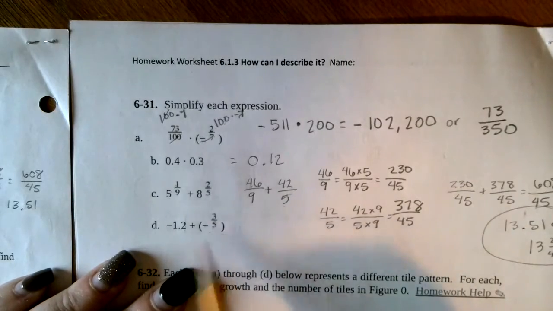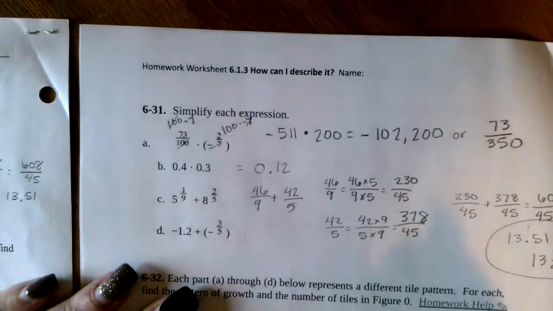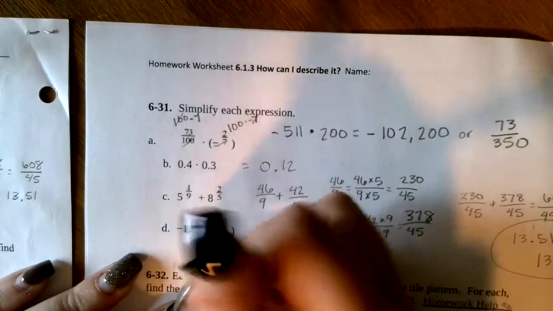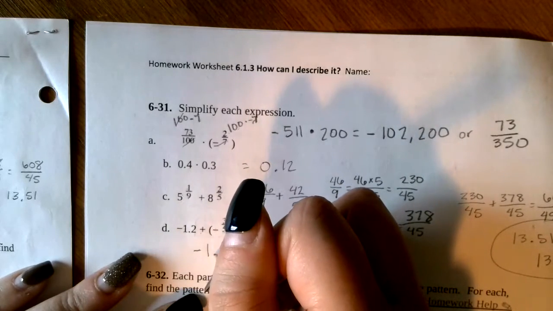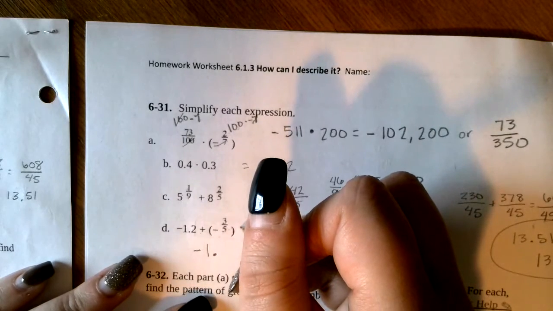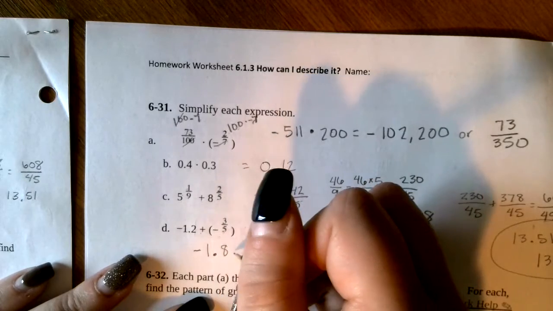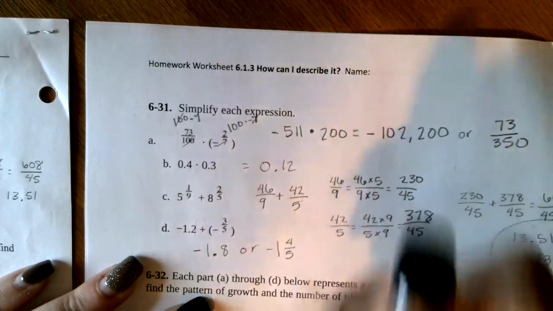So we can convert this into a decimal just so that they're both in the same form. And then we can go ahead and add them. Let's see. So I'm going to punch this in my calculator here. So I end up with negative 1 point. Let's see. Oh, for this one, it would be 0.8. So negative 1.8 or negative 1 4/5 would work for my answer there. All right.